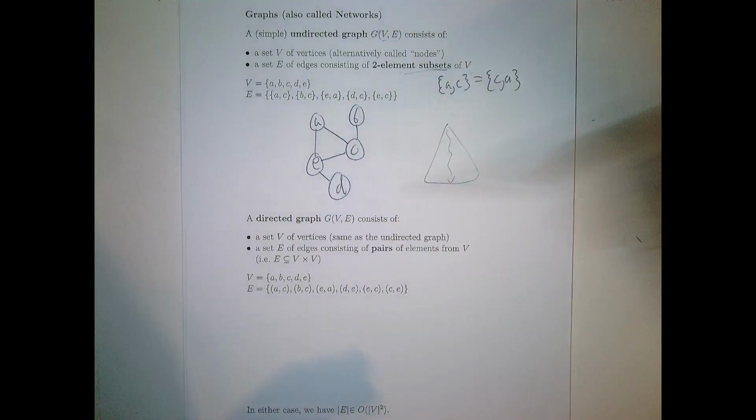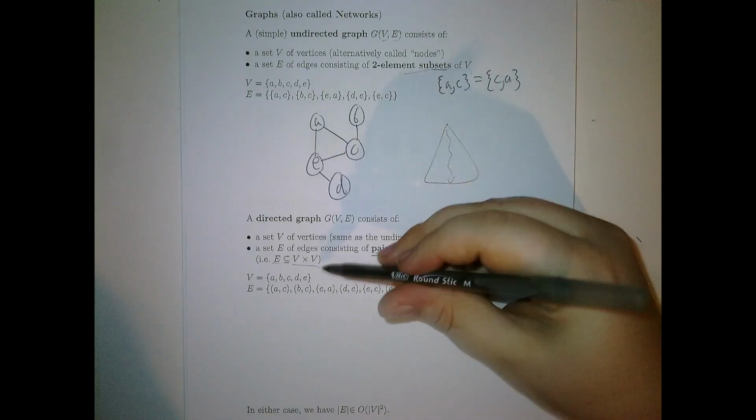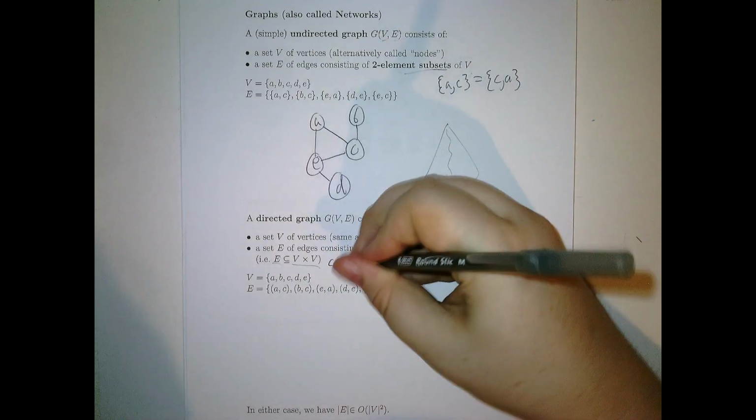Another kind, directed graphs. These consist of, again, vertices. But now the edges are going to be pairs of elements from V, aka the set of edges is a subset of the Cartesian product of the vertices with itself. If you're not sure about that notation, don't worry about it. I figured I'd throw it in there for folks who know their CS 2233 materials, their discrete math materials.